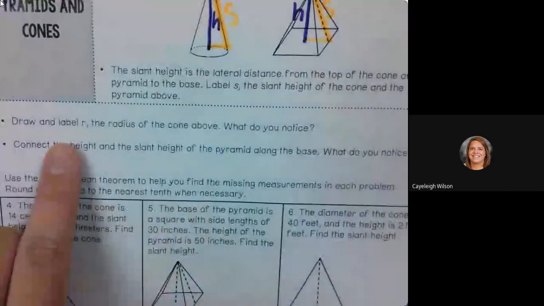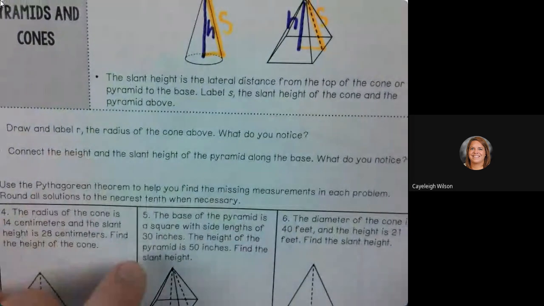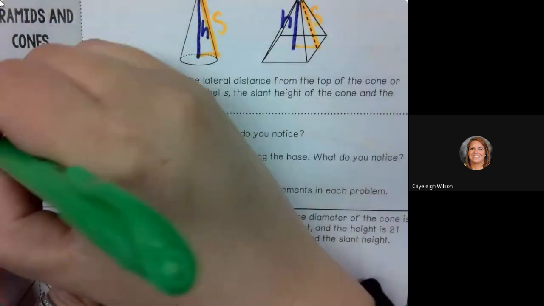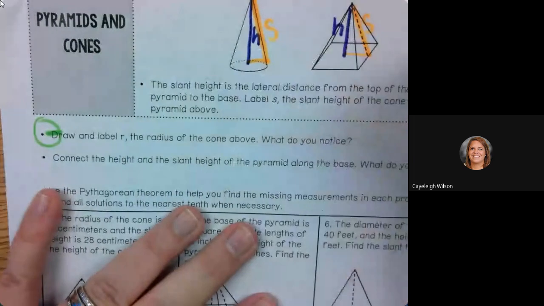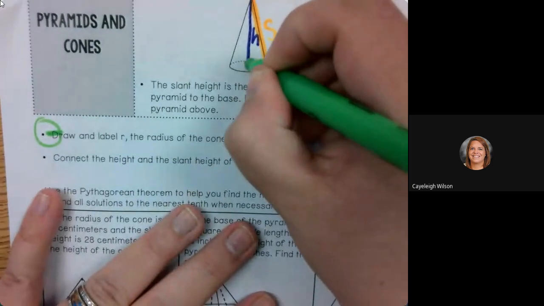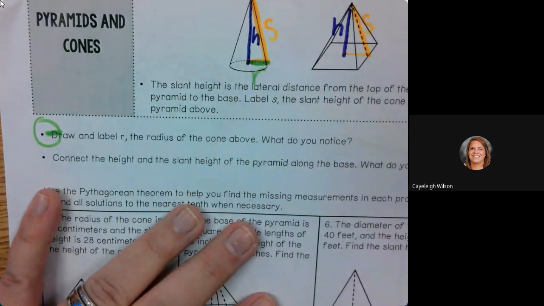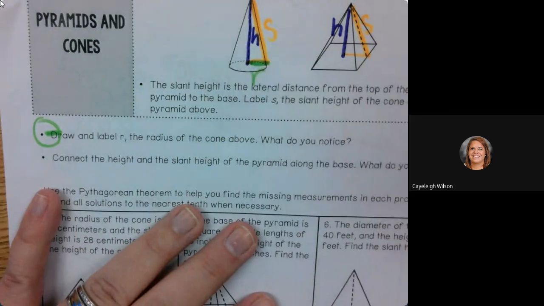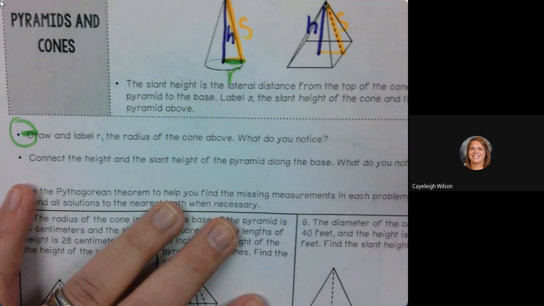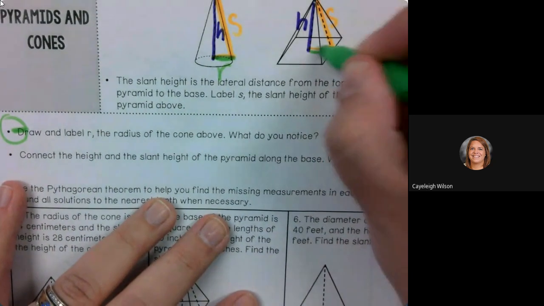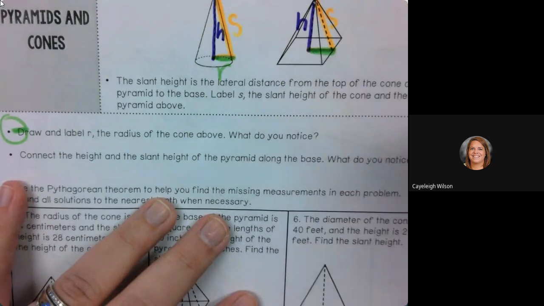Okay, so it says here, draw and label R the radius of the cone above. So remember, radius on a circle is the distance from the center to the side. So this right here is the radius because it goes from the center of the circle to the side. And this right here, it says connect the height and slant height of the pyramid along the base. And this is also going to be our other leg.